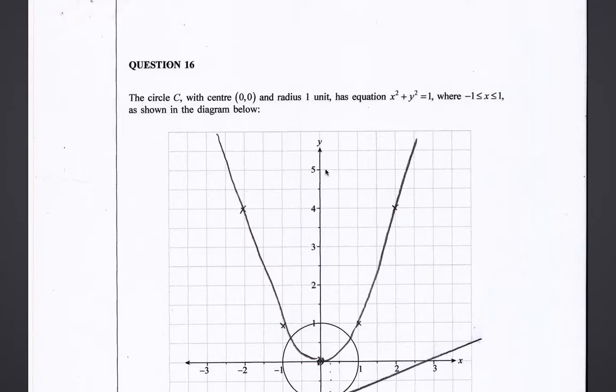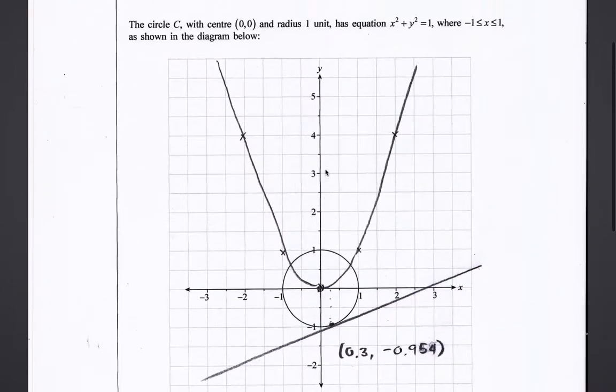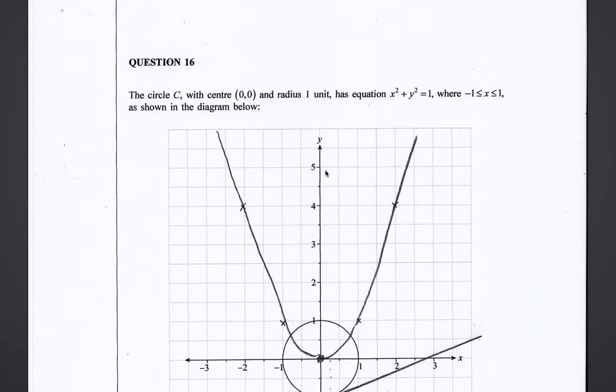Hello everyone, and in this video we're going to be looking at one of the more challenging exam questions in Math Studies exam history, or at least recent history anyway. And this particular question is question 16 of the 2010 SACE exam. So as we can see, we've got a few tangents, and it's essentially a calculus question.